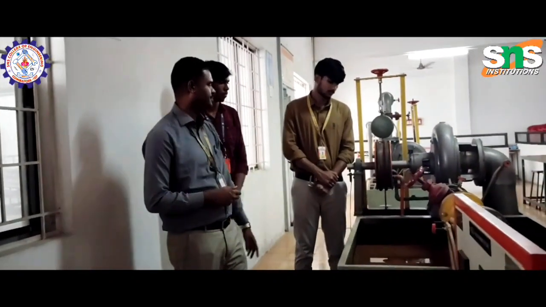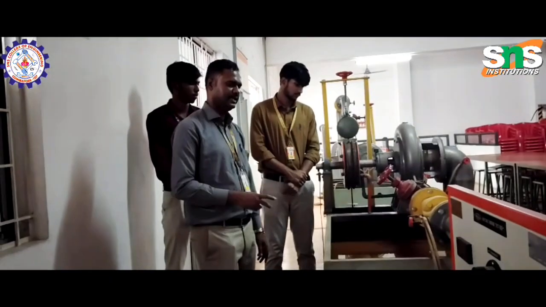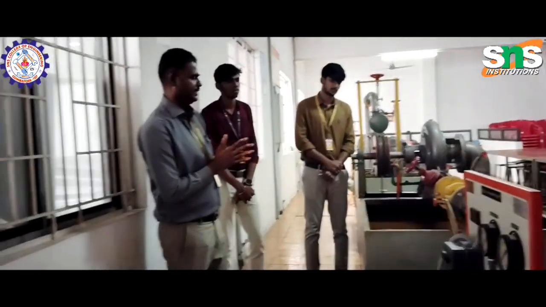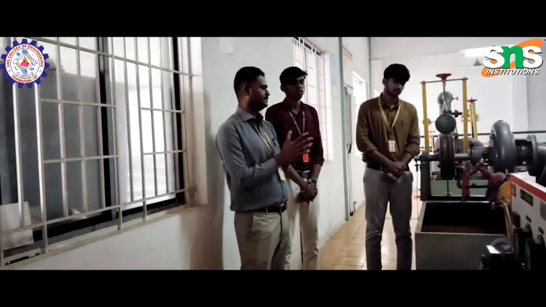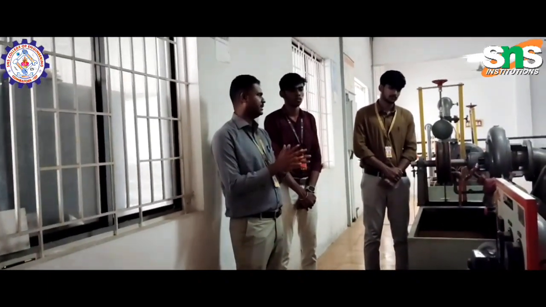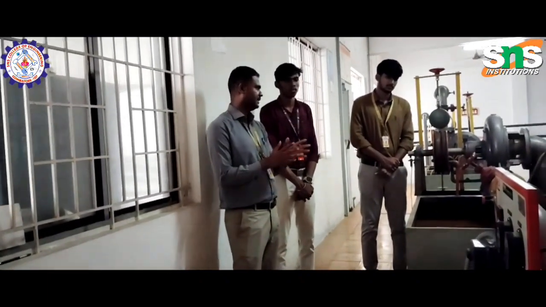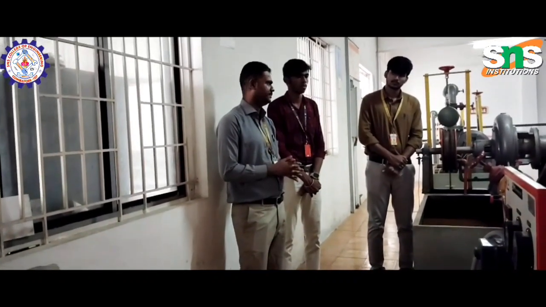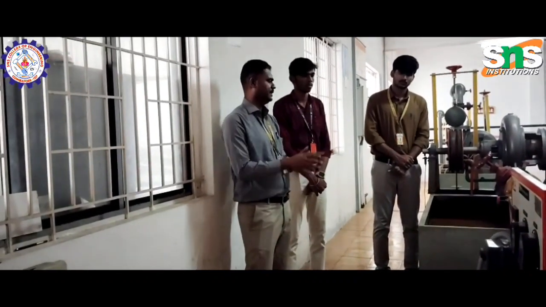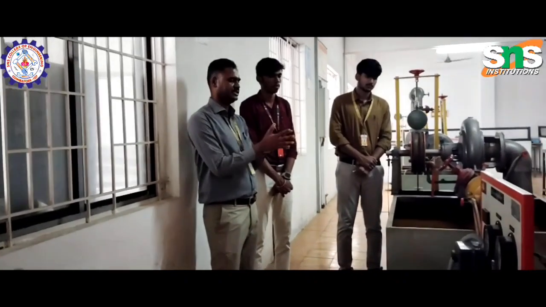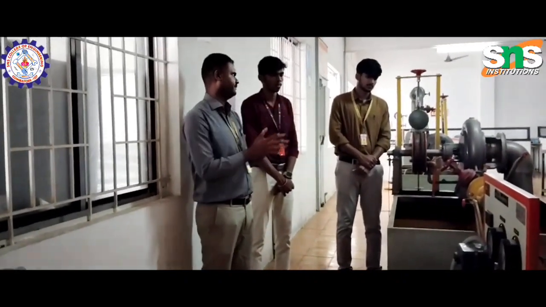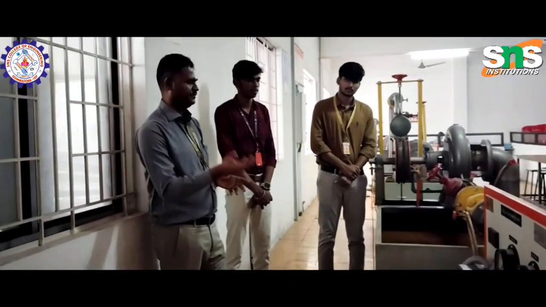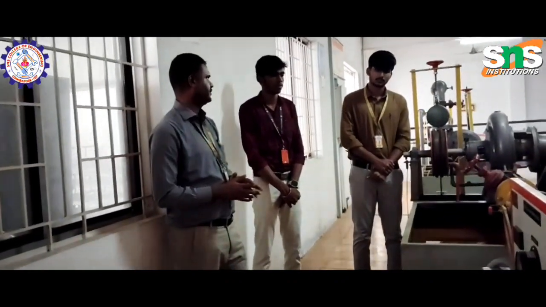The speed can be measured by means of a speed sensor and is displayed in the unit. We set the constant speed as 1000 rpm. For the constant speed, we can vary the load and measure the performance characteristic curves. Finally, the readings are displayed in terms of graphs. So this is how the turbine works, and we can perform an experiment on the turbine.